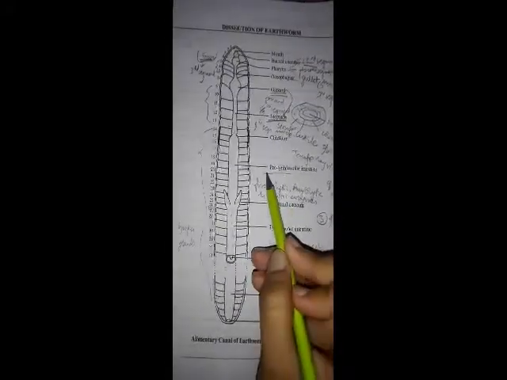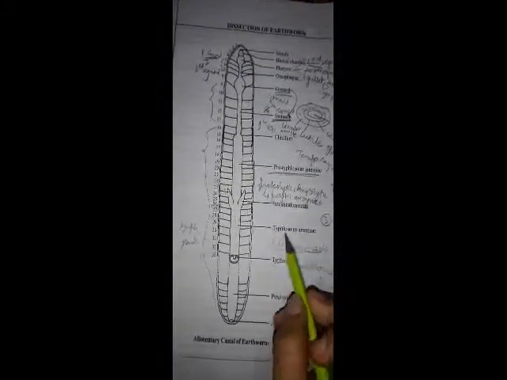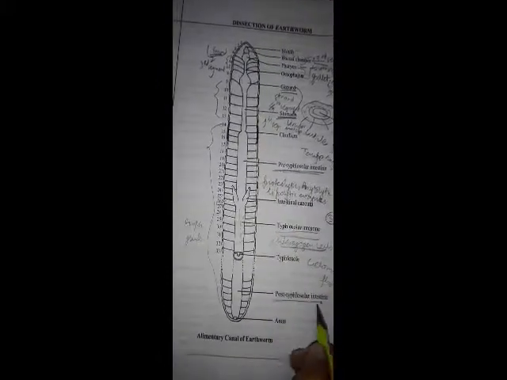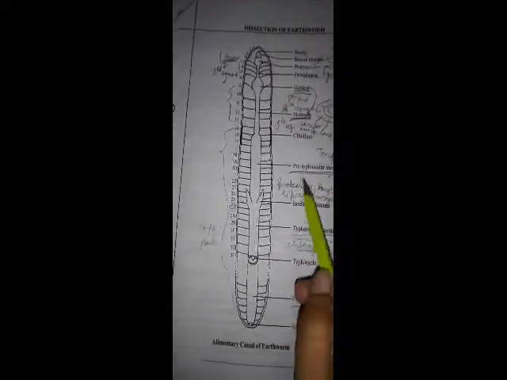The intestine is divided into 3 parts: the pre-typhlosolar intestine, the typhlosolar intestine, and the third one, the post-typhlosolar intestine. The pre-typhlosolar region is the first part of the intestine.